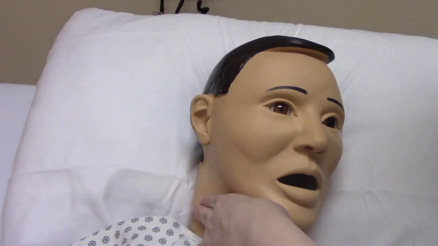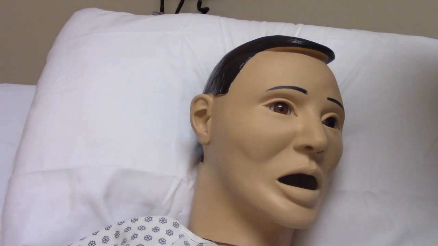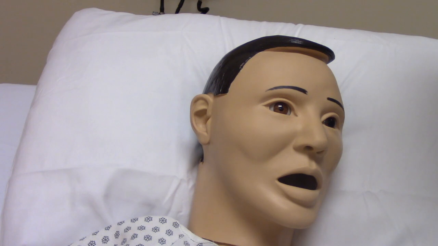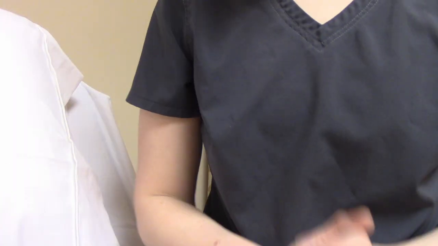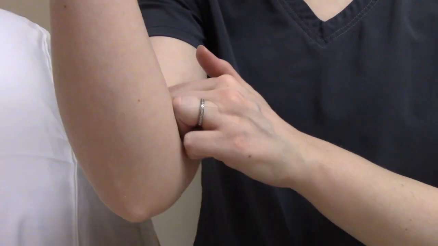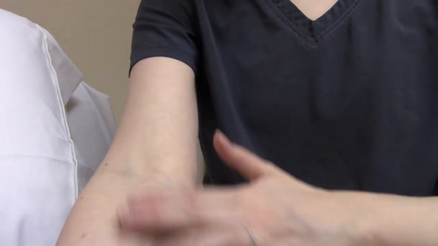The carotid pulse, we want to make sure we never examine both sides at the same time because the patient could become dizzy and lightheaded and even pass out. Your brachial pulse is pretty easy to find too. So you have your elbow here, right? You have the crooks of your elbow. This is called your antecubital space.